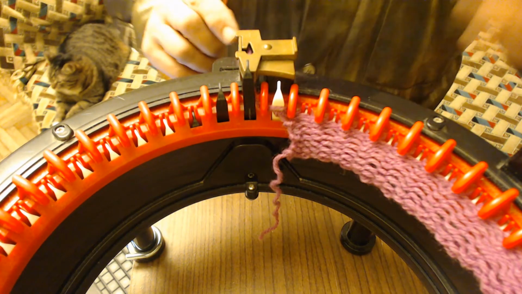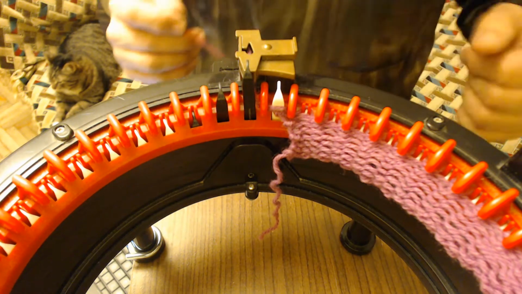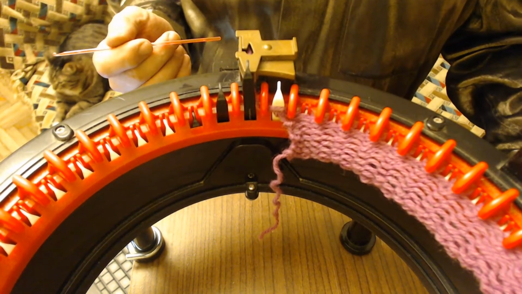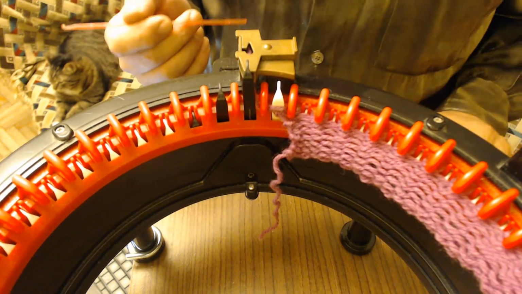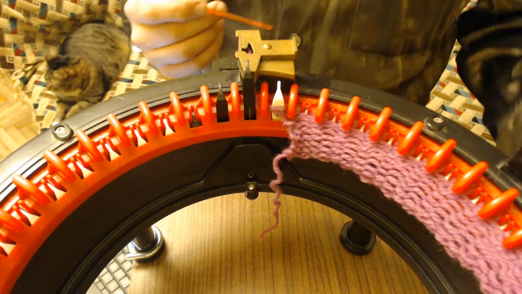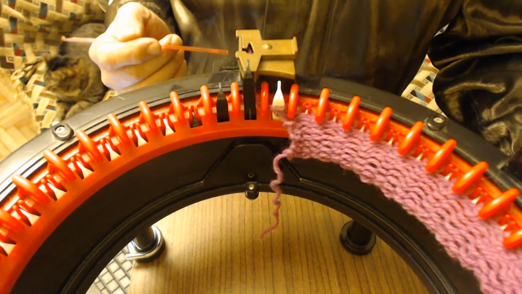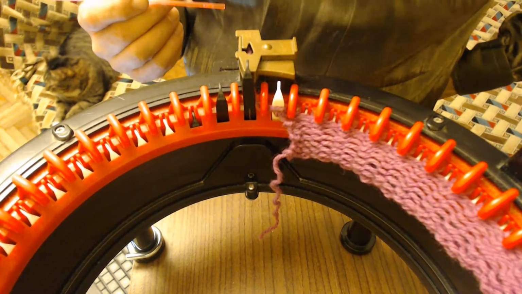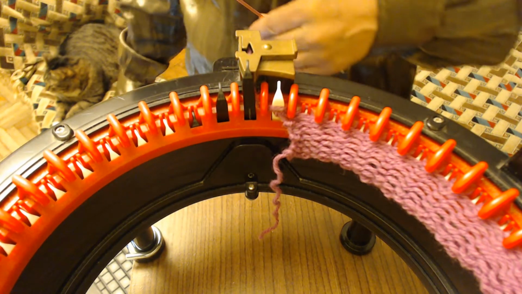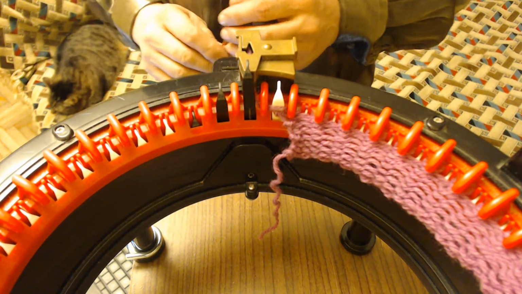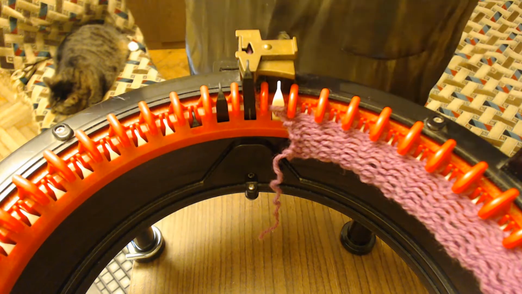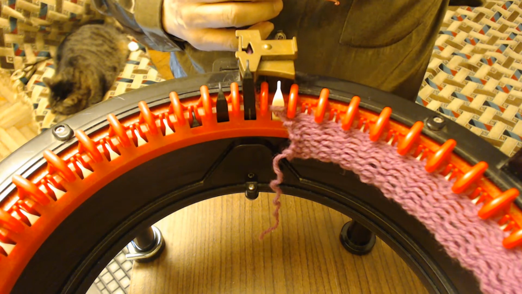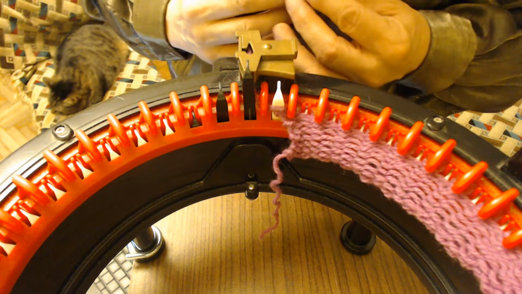Hi everybody. Today I will show you how to make horizontal and vertical scars on the Addi machine. Each of them is made by a special stitch, but the problem is to make a beautiful intersection of horizontal and vertical scars. So I have made the necessary introduction and now begin to make a horizontal scar.